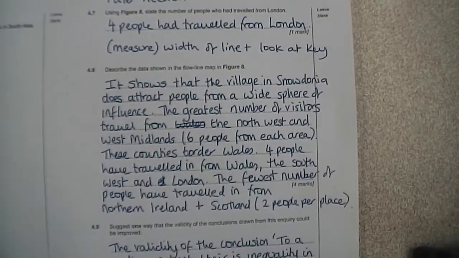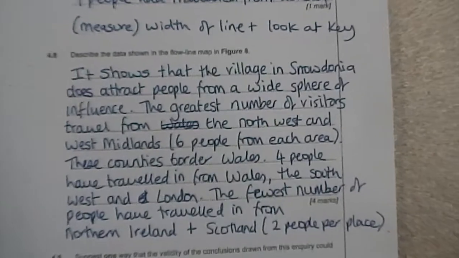Okay, we've got another question from paper 3, and it's using the flowline map again, which was showing the results of a questionnaire investigating where people were staying in a village in Snowdonia and where they had travelled from. So remember, flowline maps show the amount of people travelling into a place depending on the thickness of the arrow. The question here is to describe the data shown in the flowline map in figure 8.